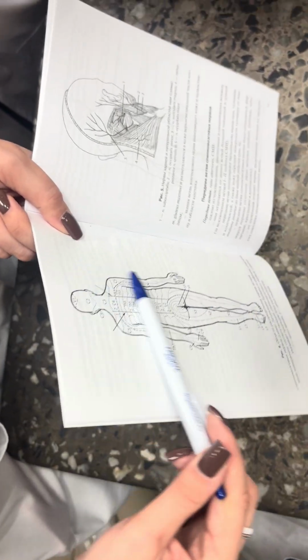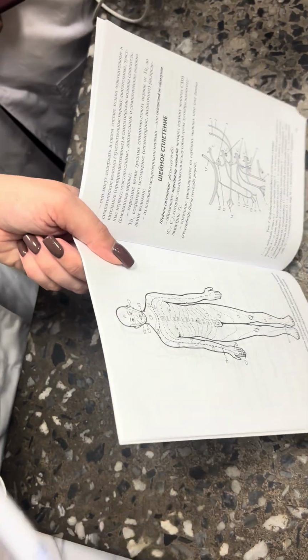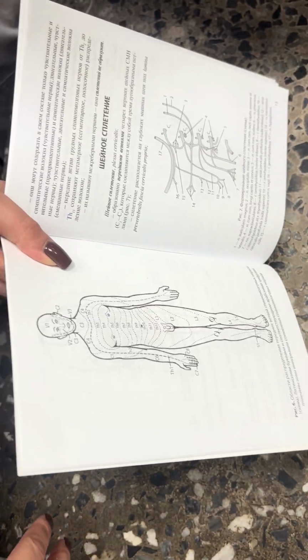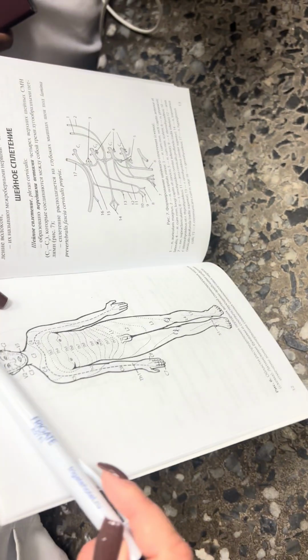That is about the posterior branch. And the anterior branch innervates the anterior part of our body, beginning with the head and ending with the foot.